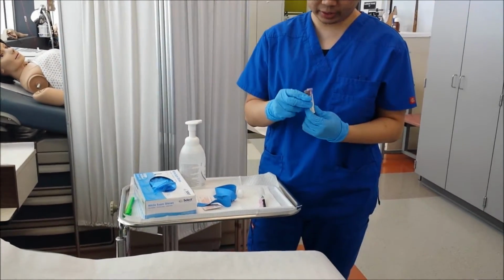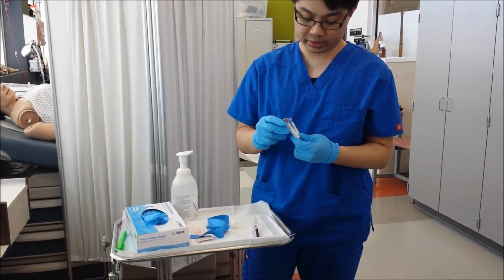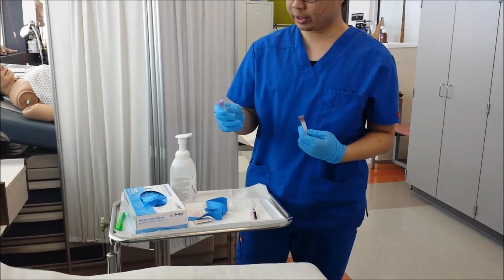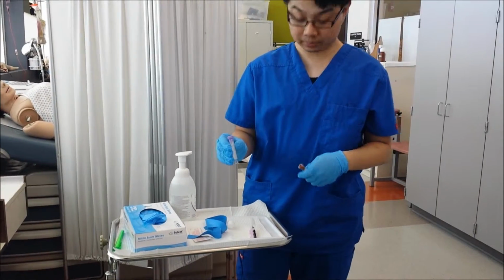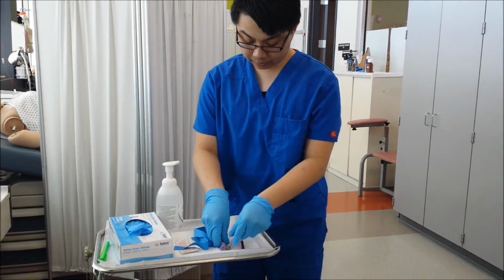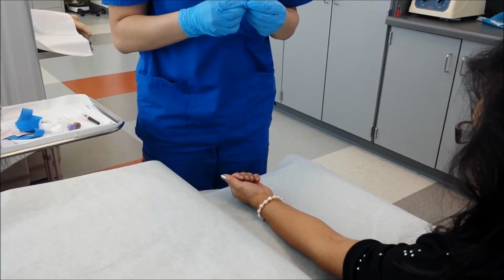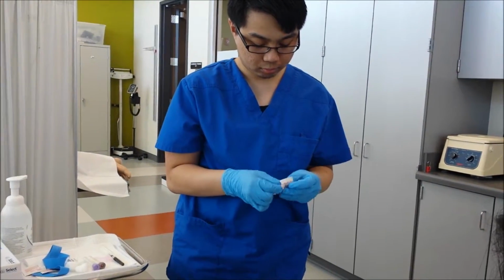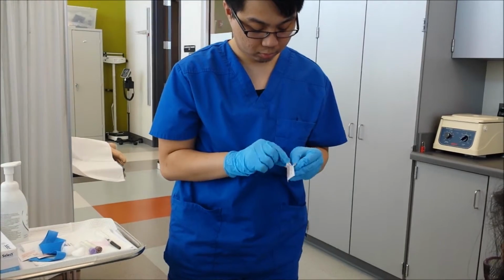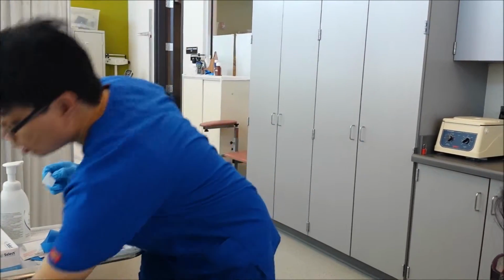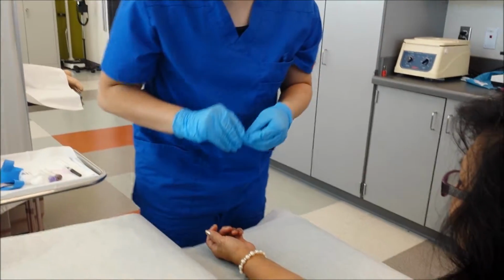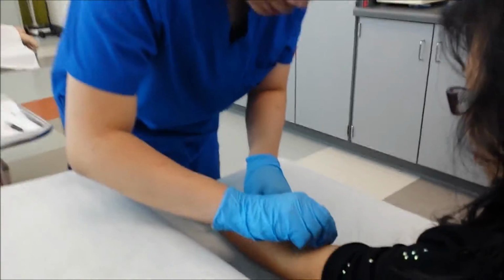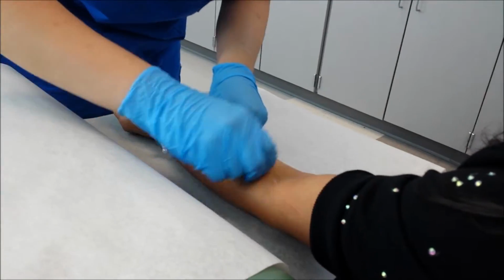In order, I will be using the tiger stripe because it is a metabolic panel vacutainer, and then the lavender is for a complete blood count. I'm going to disinfect her arm. I'm going to disinfect in an inner-outer circular motion to go around 2 inches radius.